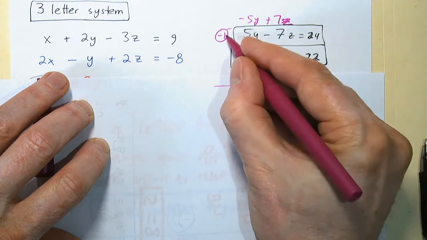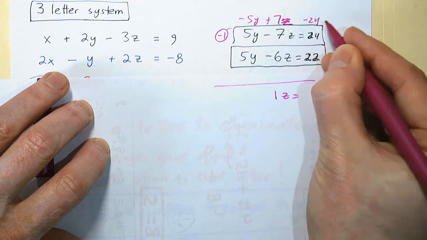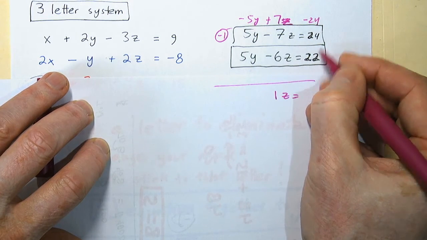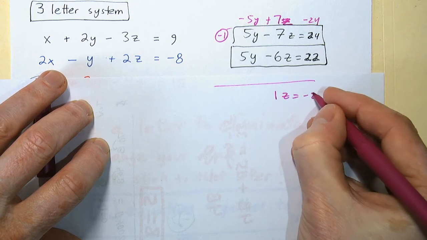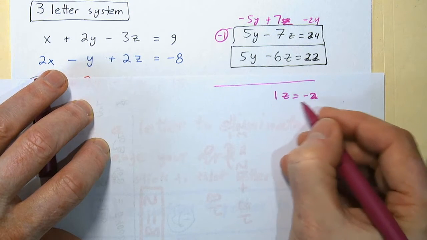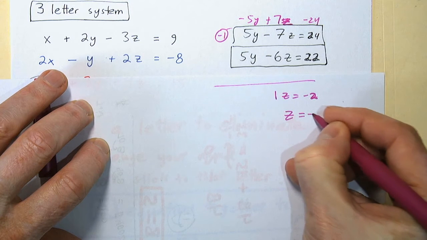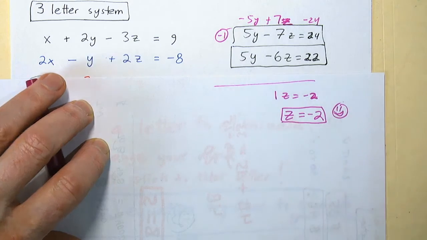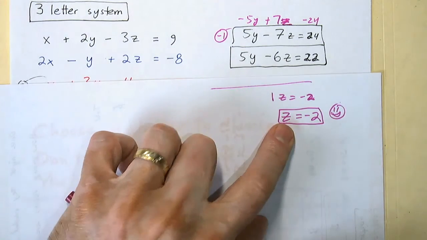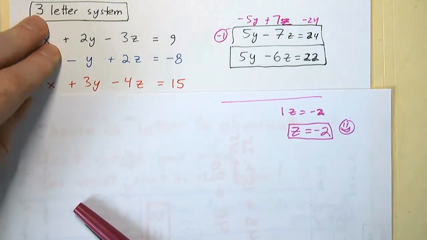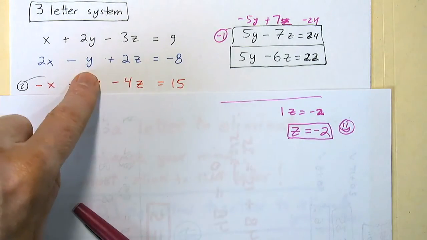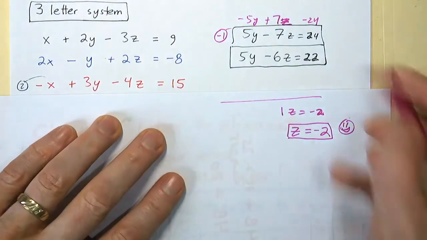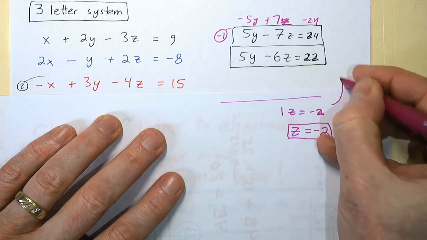Oh, don't forget the last one. -24 and 22 is -2. 1z is -2. Oh, I got a letter, didn't I? Of course, you got to get them all. But guess what? You got through the hardest part. What you can do now is plug it in. Where do you plug it in? Don't go over here, too much work. Go right back to where you were. You got the answer, go right back where you were.